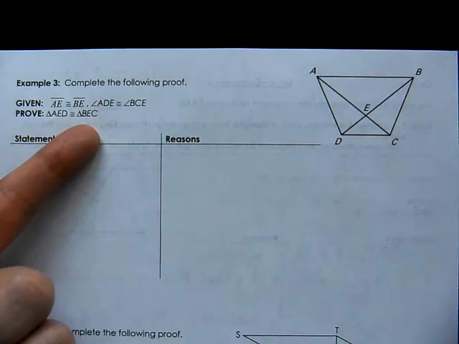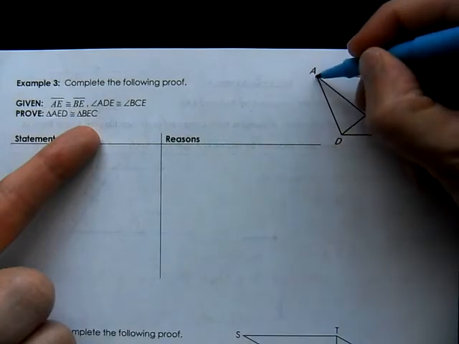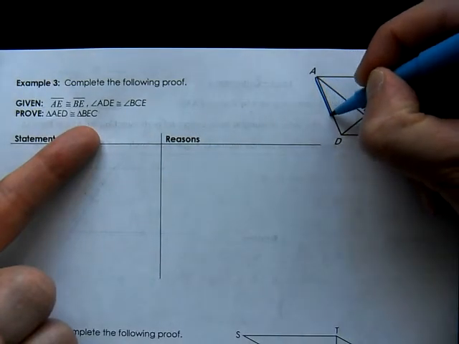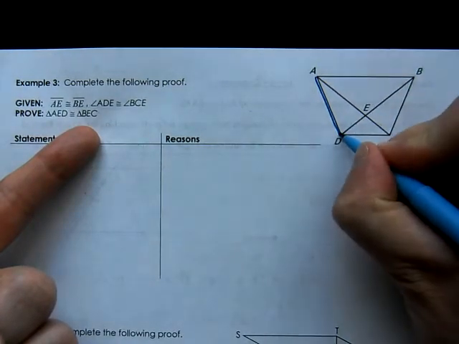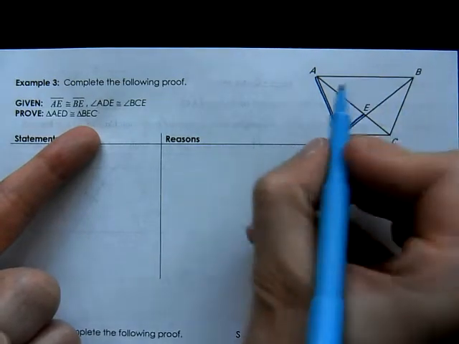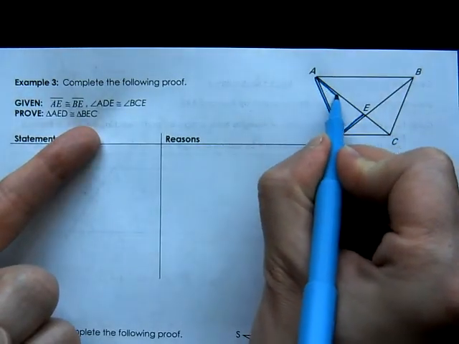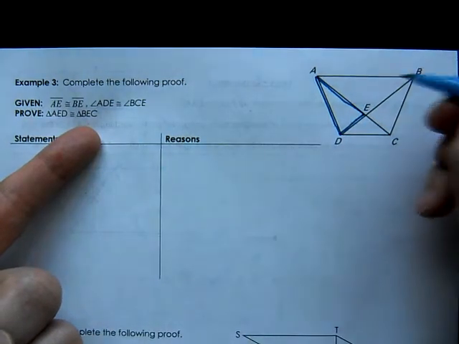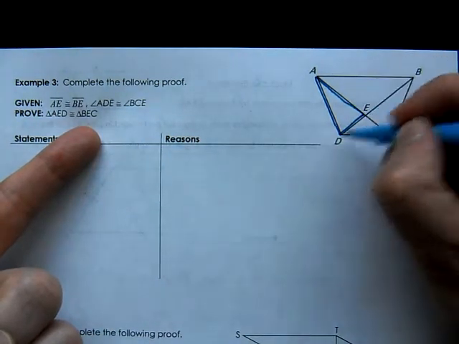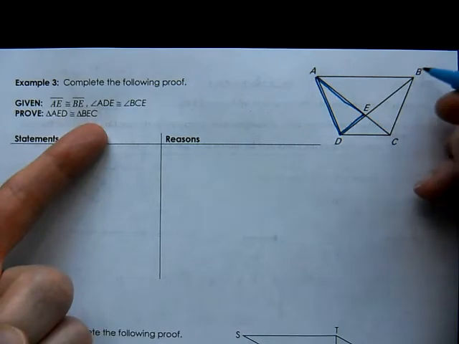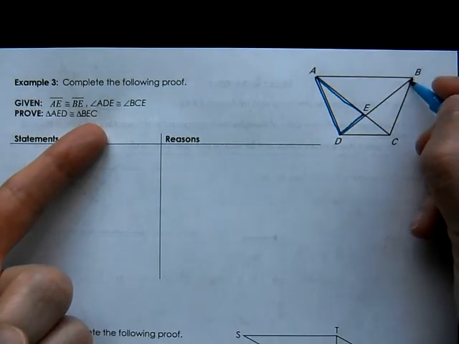Okay, so it turns out that the triangles we're working with do not overlap. They happen to be next to each other. You can redraw them, but I'm just going to outline them so we can see the parts of the diagram we need. We need this triangle on the left, triangle AED, and we need this triangle on the right, triangle BEC. So again, I'm going to outline this.